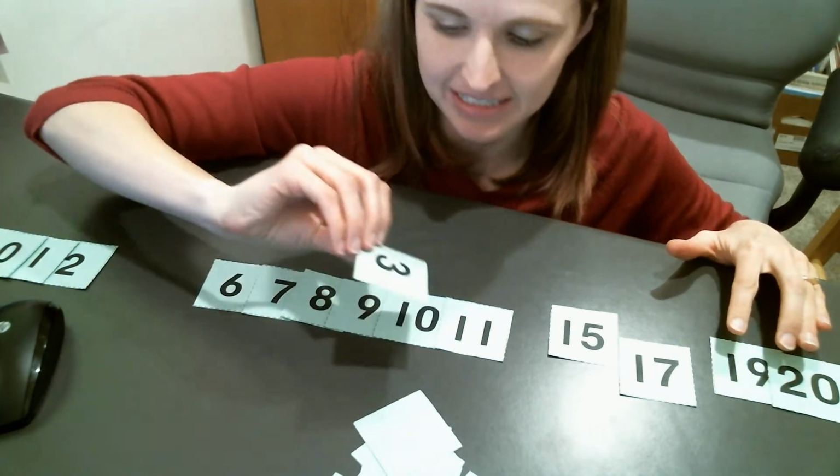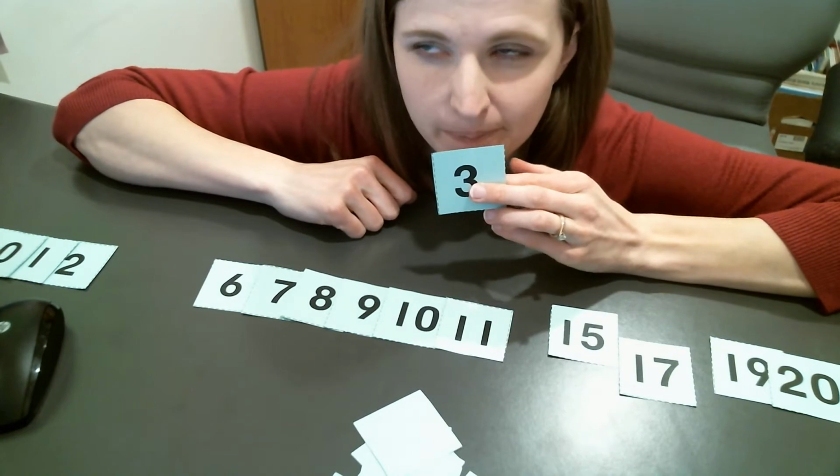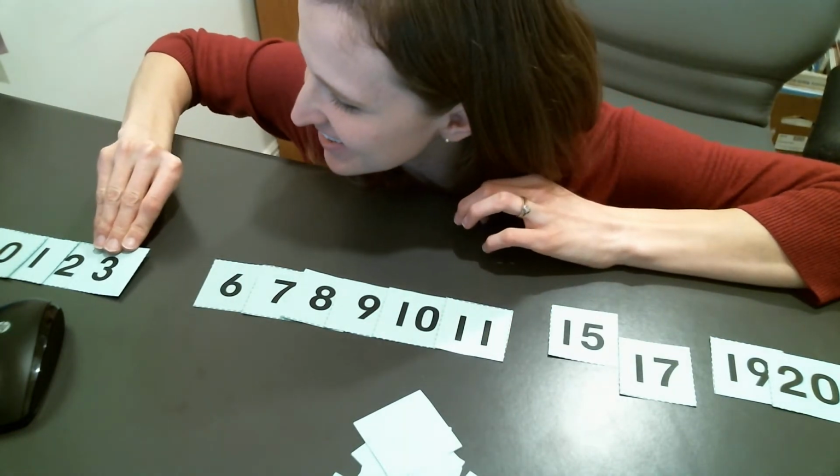Let's see what we can find next. 3. Where does 3 go? Right after 2. There we go.